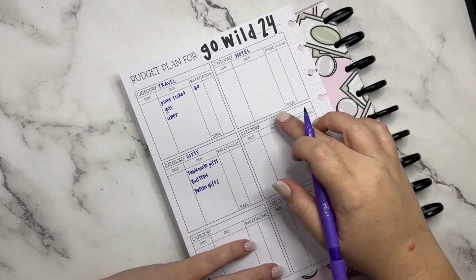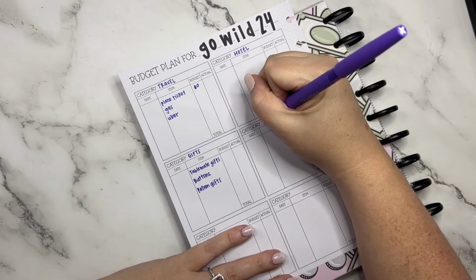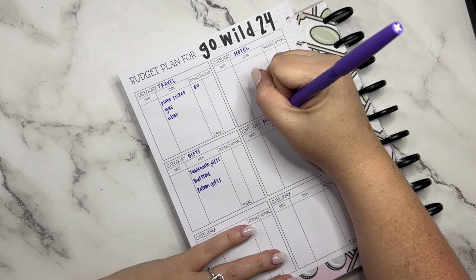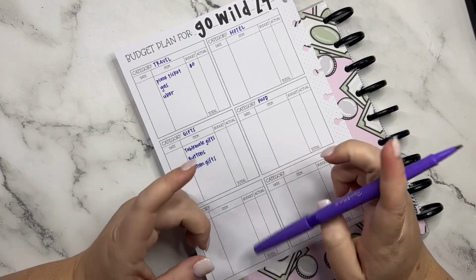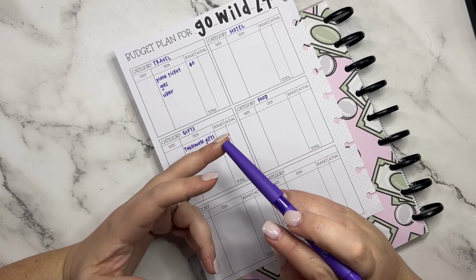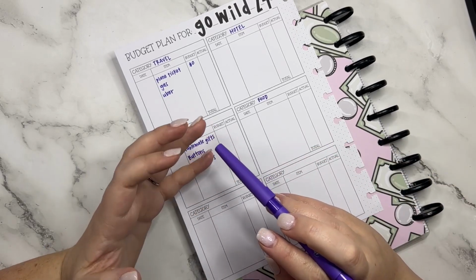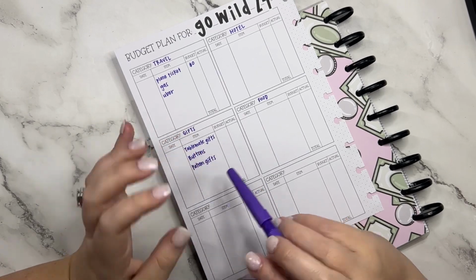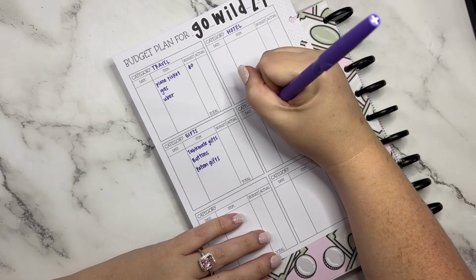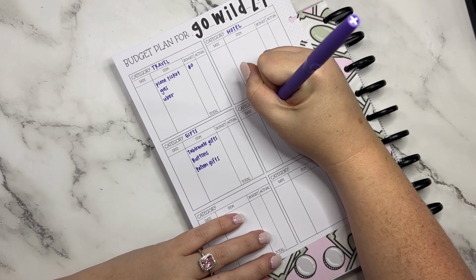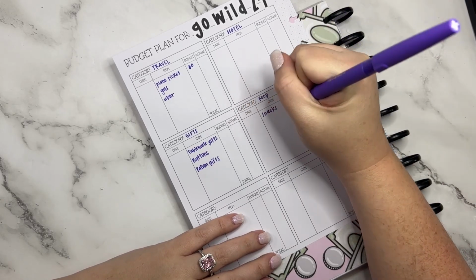Then over here, I'm going to put food, and I'll need to write out the different meals. So probably Wednesday night, Thursday night, Friday night, Saturday night, and then snacks. So I could put maybe snacks.